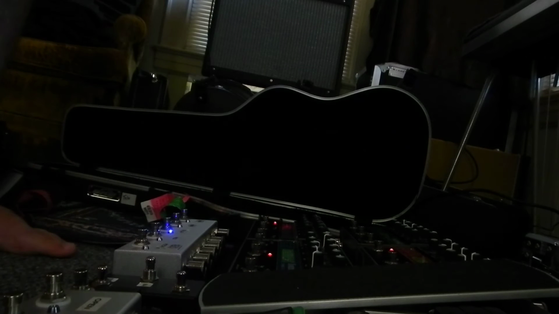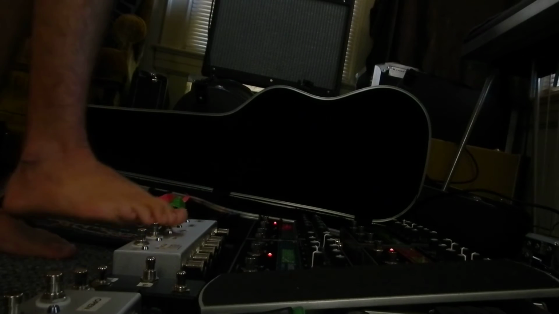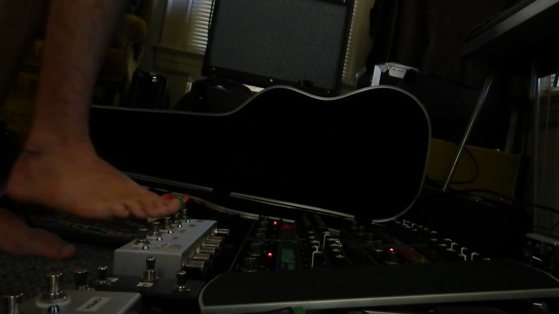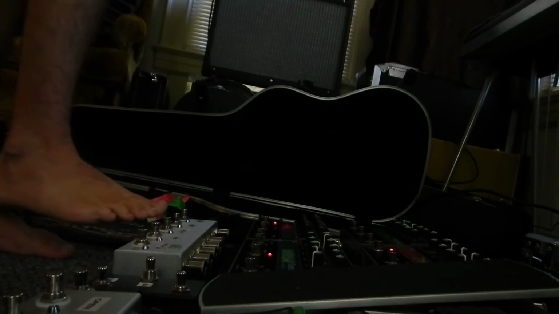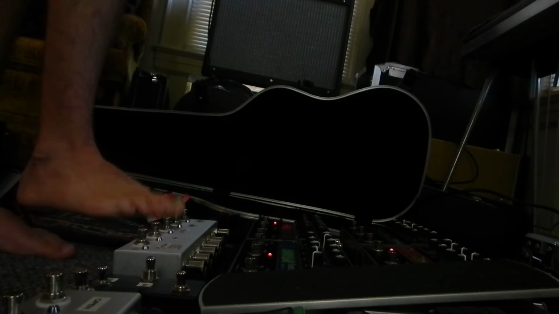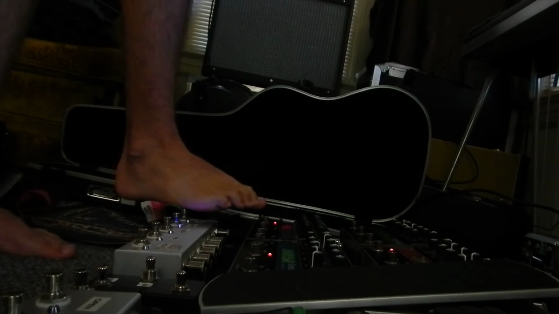I'll just have a skosh more, a little bit more repeats, like 3.5 repeats on that. Alright, so that's delays. Make up your own delays, people. Come on.